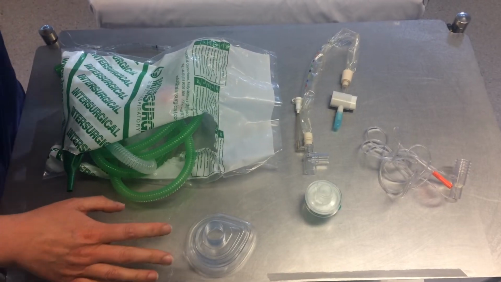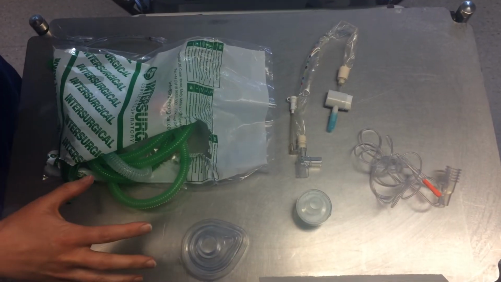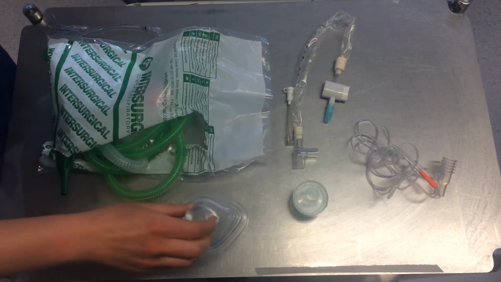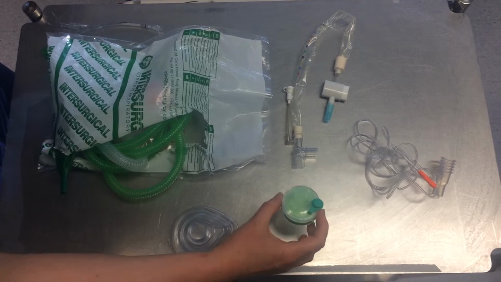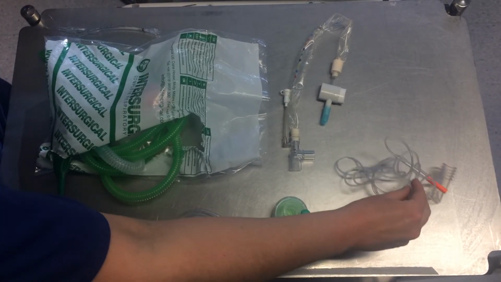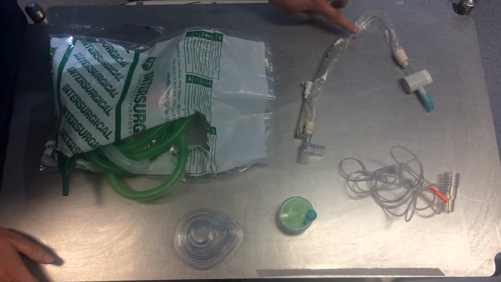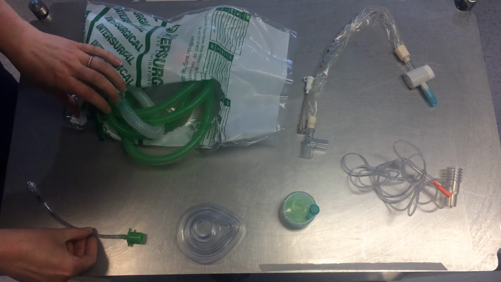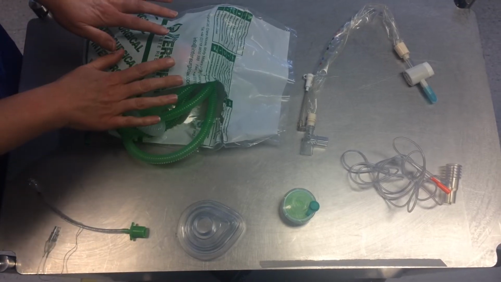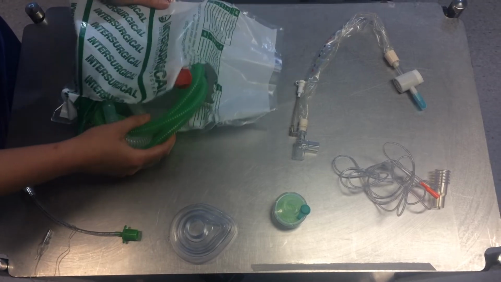So for our COVID intubation setup, for the airway circuit, we need a face mask of appropriate size, HME filter of appropriate size, end-tidal CO2, inline suction of appropriate size, a cuffed tracheal tube, and an AIRS T-piece. To set this up, the first thing we're going to do is take this out of the bag.